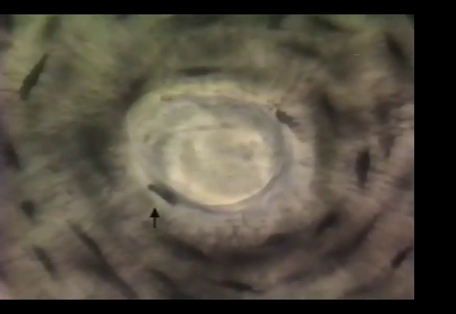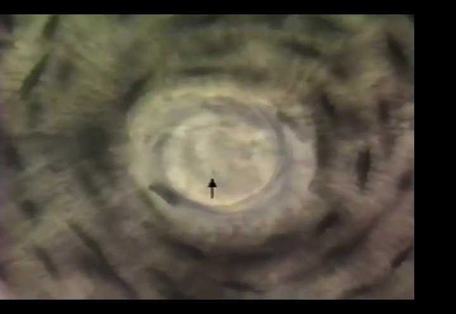Let's go up on high power now. We've centered in on one of these Haversian canals or osteons. This is the Haversian canal. This is a lacuna. You can't see the actual bone cell inside, but there are bone cells called osteocytes inside.